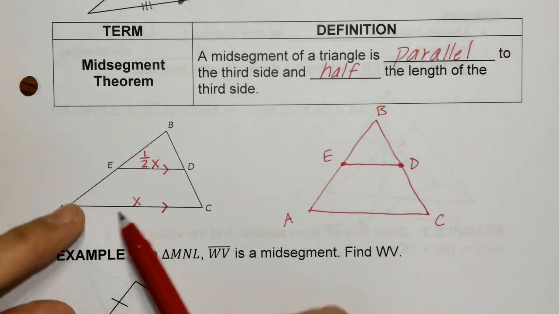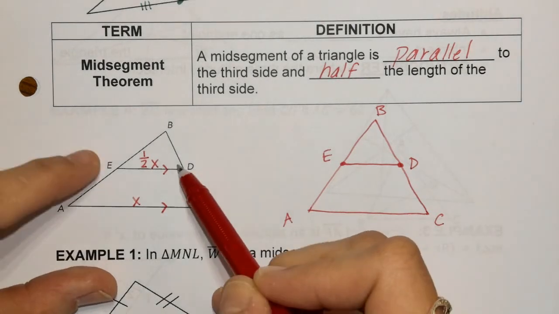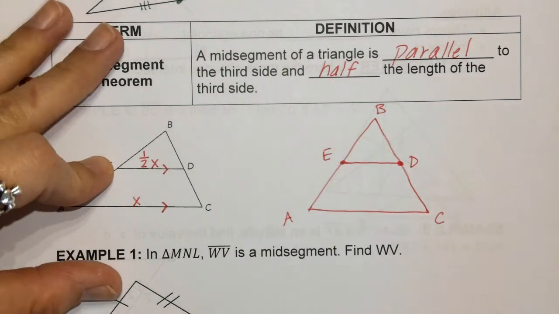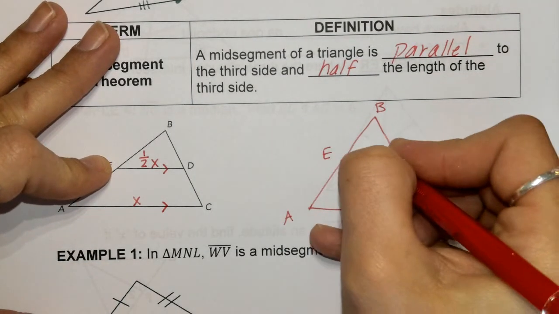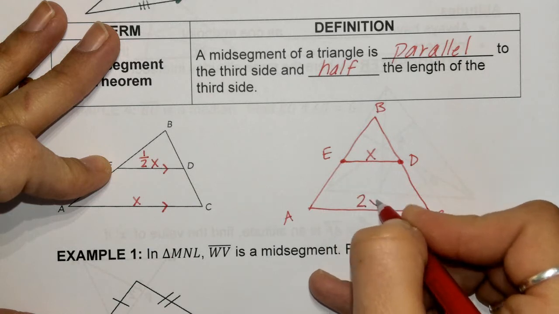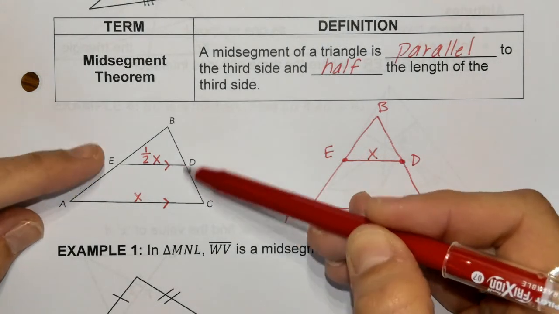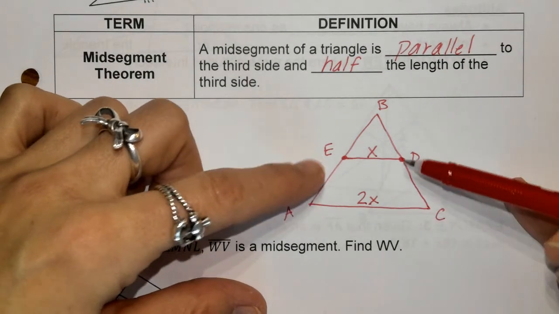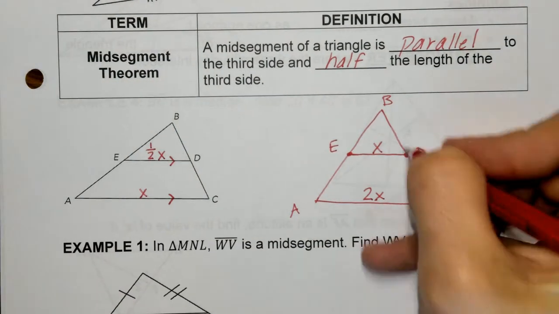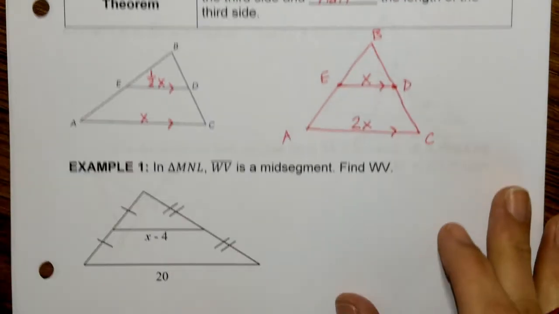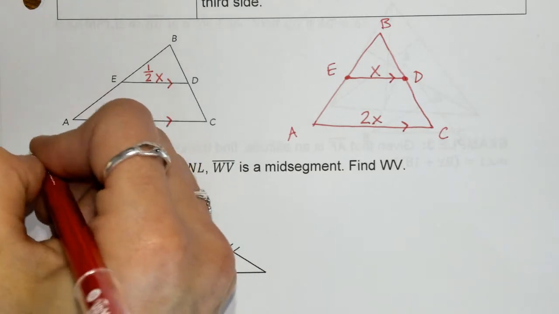So you can either take half of the 3rd side to get the midsegment, or if we say that the midsegment is X, you can just double, or multiply by 2, the midsegment to get that 3rd side. Remember that multiplying by 1/2 and multiplying by 2 are opposites here. Multiplying by 1/2 is going to get us smaller, to our midsegment. Multiplying by 2 is going to get us bigger, to that 3rd parallel side. And let's mark these as parallel too.